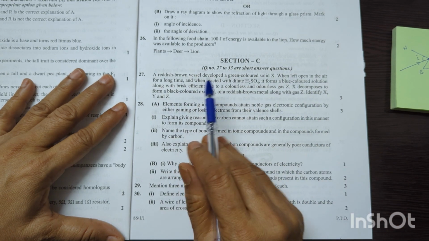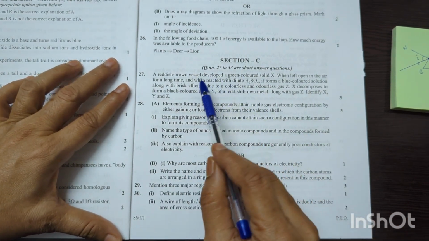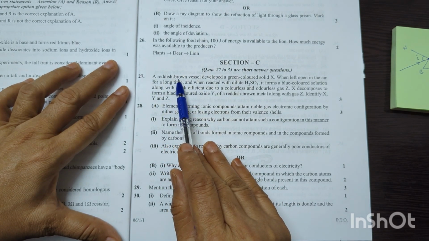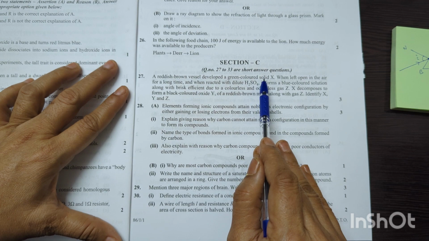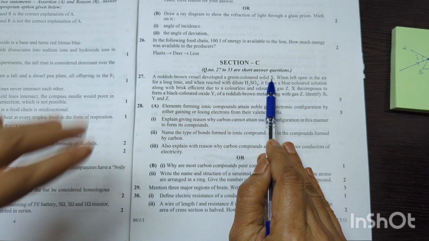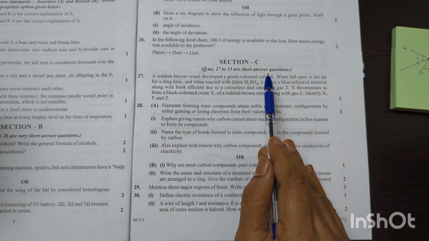Identify X, Y, Z. So the complete story talks about copper metal that you could have identified by this time. Reddish brown vessel, copper vessel, developed green colored solid X. This is the copper oxidized layer, oxidized copper. I think it's called copper sulfate, copper hydroxide.